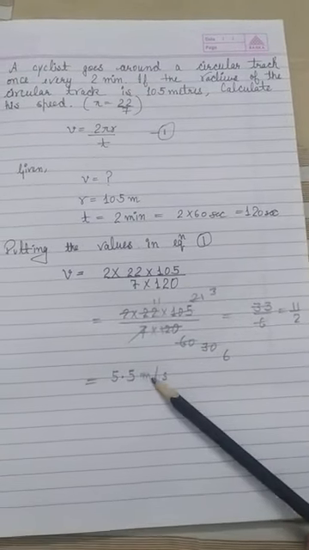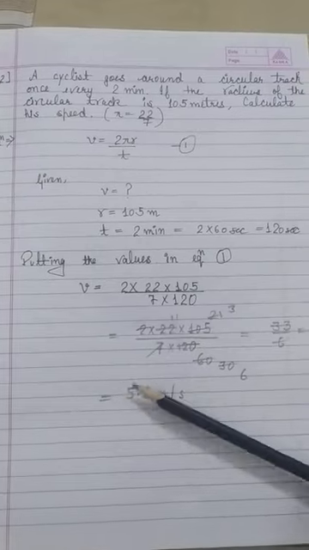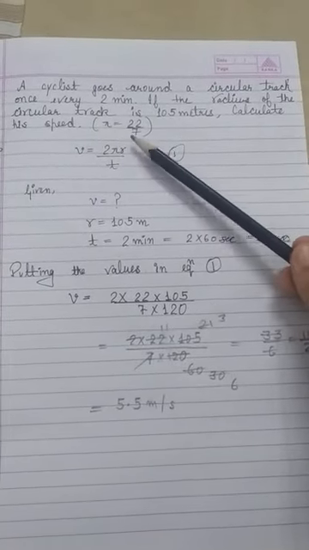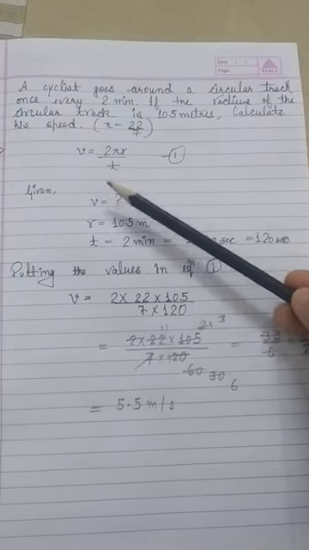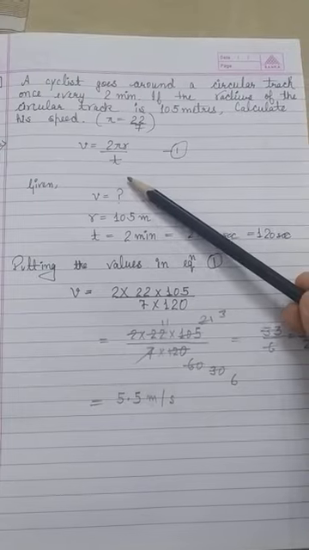So you have to remember that whenever we are talking about a circular track, the formula for speed which will be used is v is equal to 2 pi r upon t, meaning circumference of that circular track upon the time period.